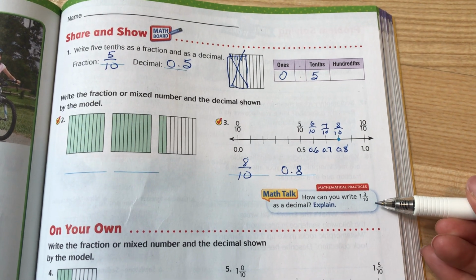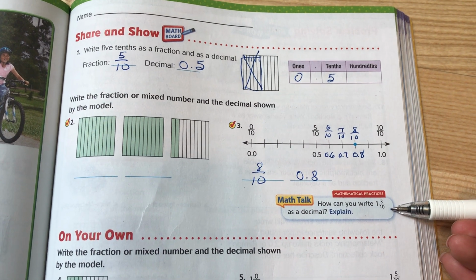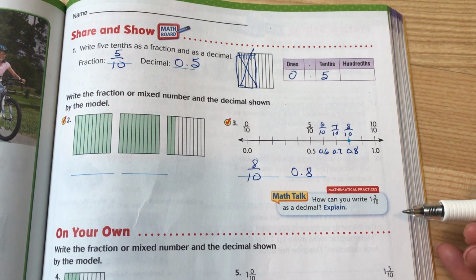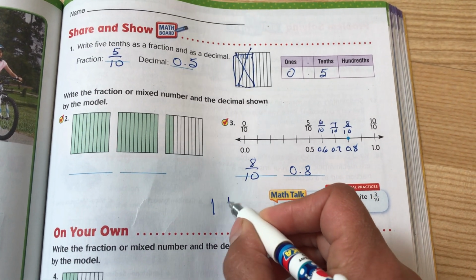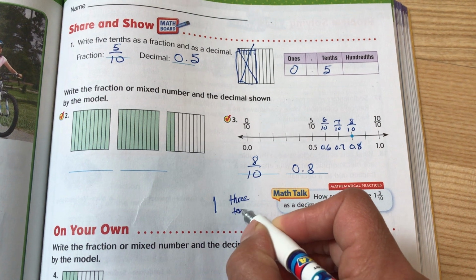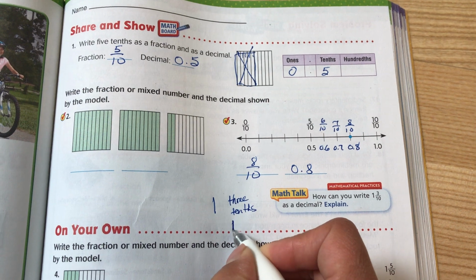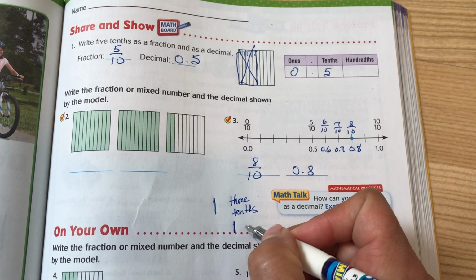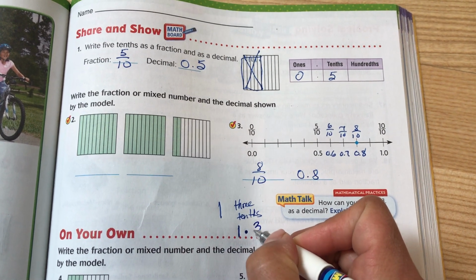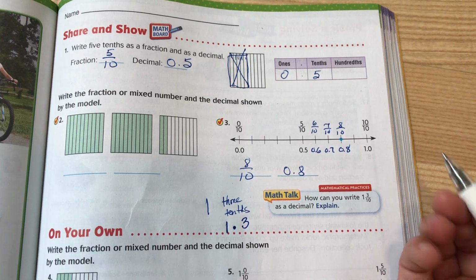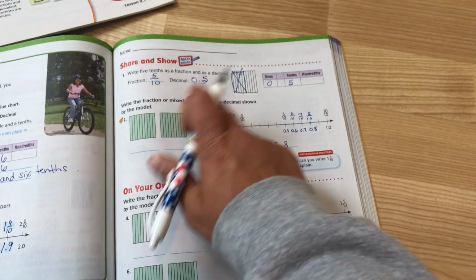Okay, so how can you write 1 3/10 as a decimal? Well, 1 3/10 is 1 whole and 3/10. So I'm pretty sure I'd have 1 in my ones place like that, and then I'd have my decimal, and then I'd have 3 in the tenths place. So 1.3.